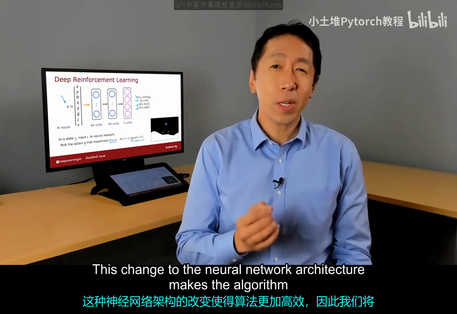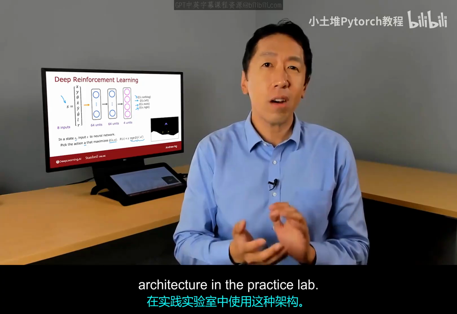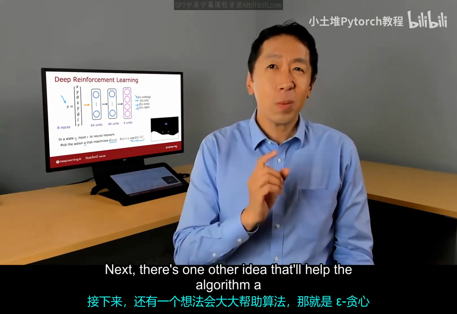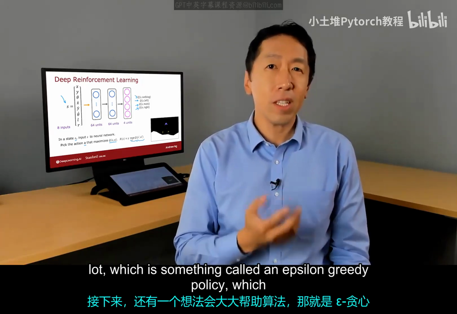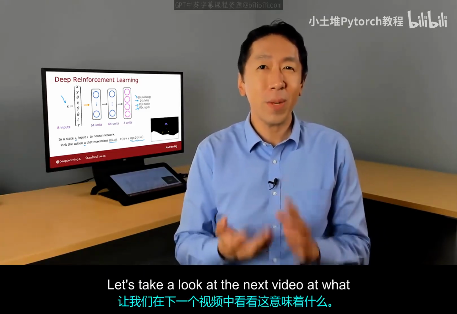This change to the neural network architecture makes the algorithm much more efficient, and so we will be using this architecture in the practice lab. Next, there's one other idea that will help the algorithm a lot, which is something called an epsilon greedy policy, which affects how you choose actions even while you're still learning. Let's take a look at the next video at what that means.